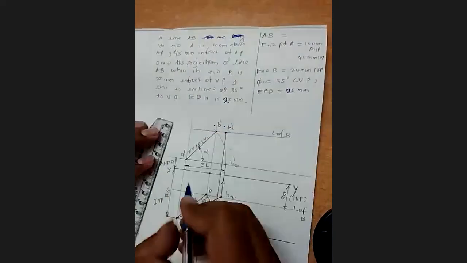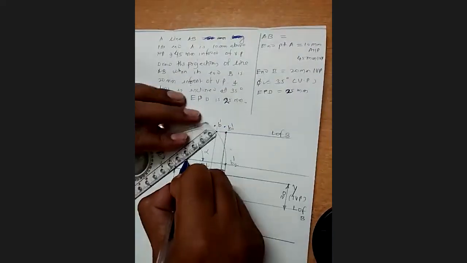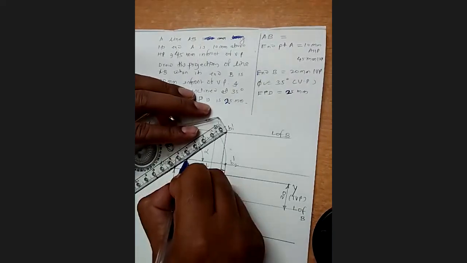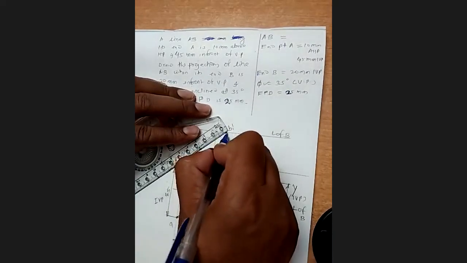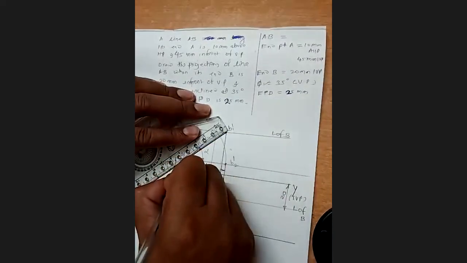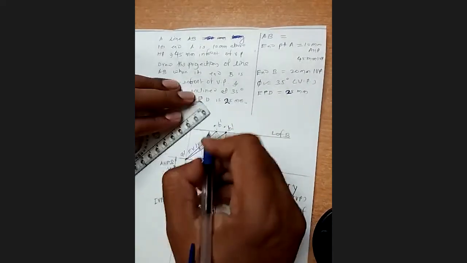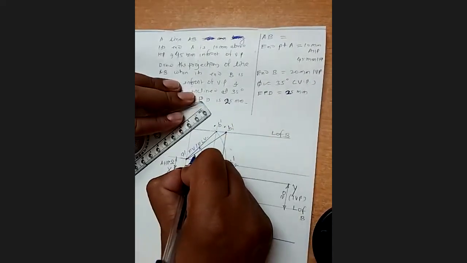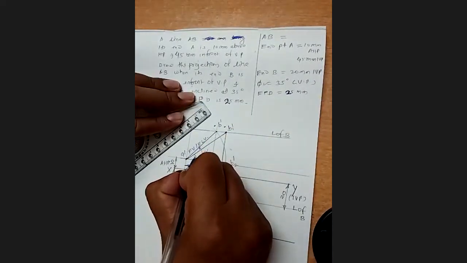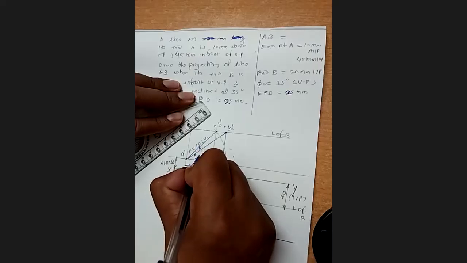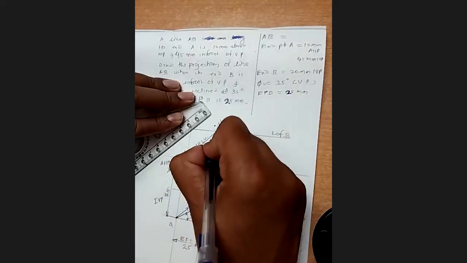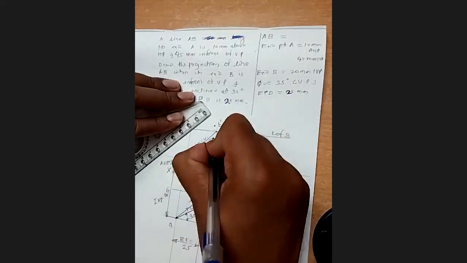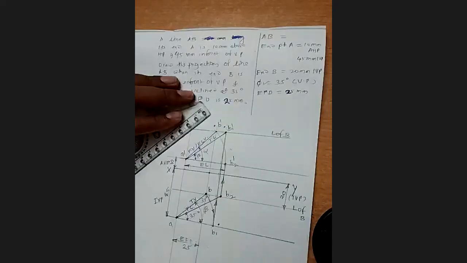B1 dash. Join this A dash with B1 dash, and you will get the true length, because we have to find out theta. So that's why this construction is a must if you want to find theta. So this angle is going to be the angle theta then. And the length which you will get, A dash to B1 dash, is going to be the true length.